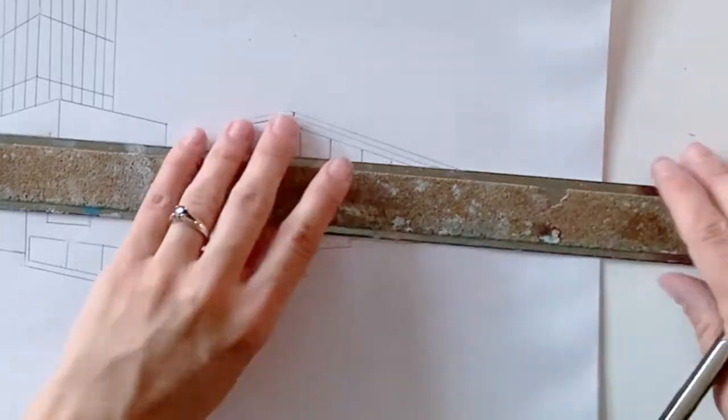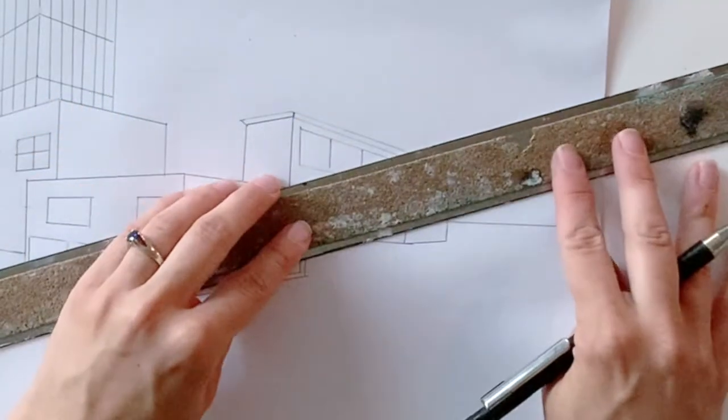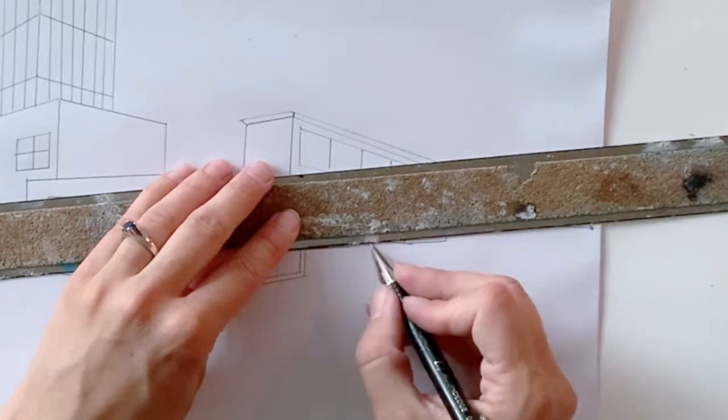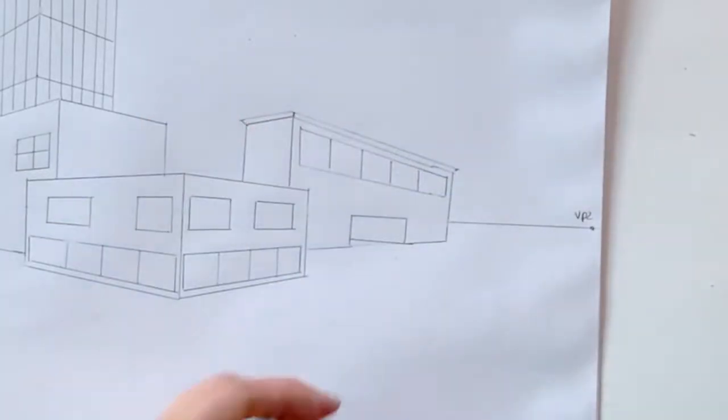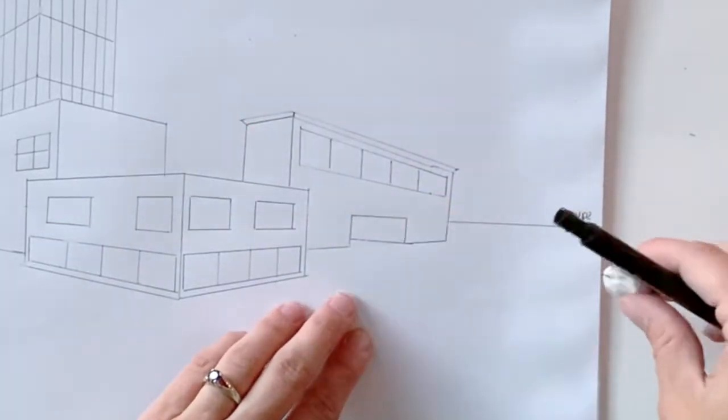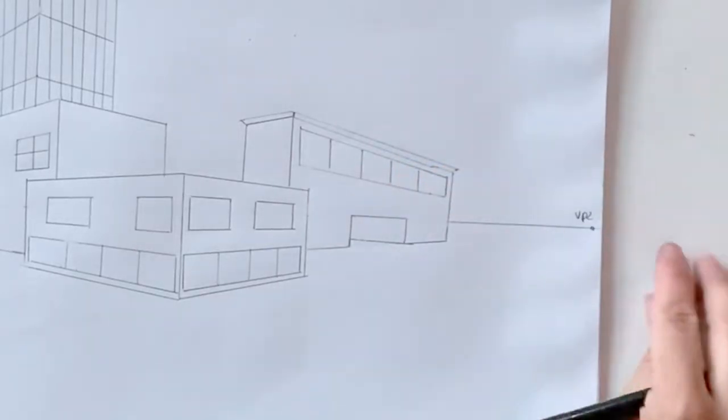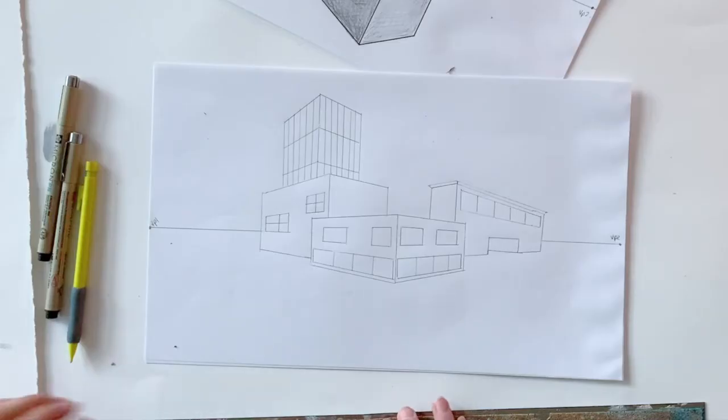So similar to when I was drawing the back edge of the boxes, now it sort of looks like I can walk through it. I don't need to draw any lines going from that corner to the other side. There we go.